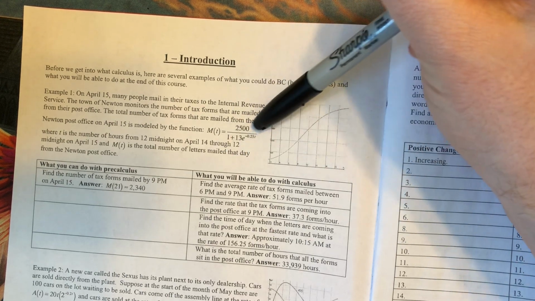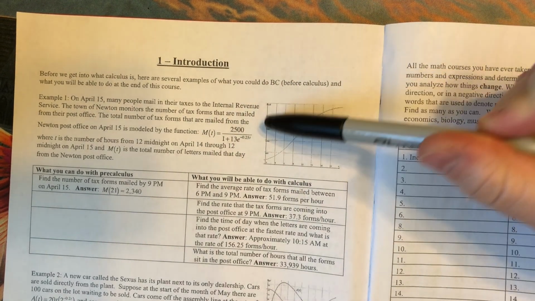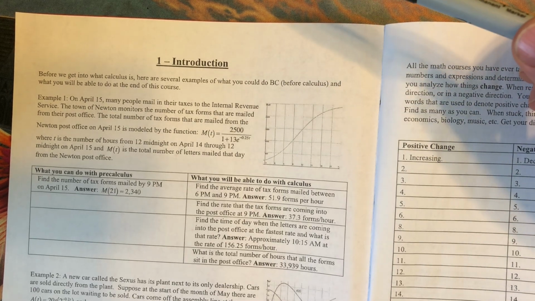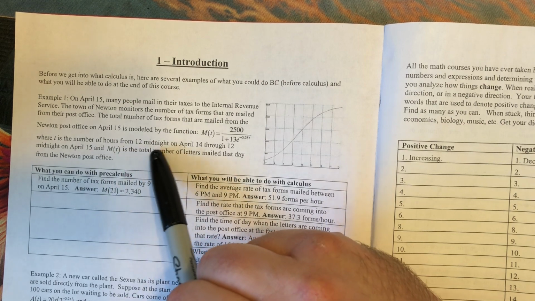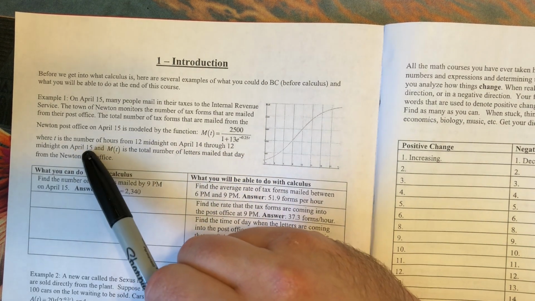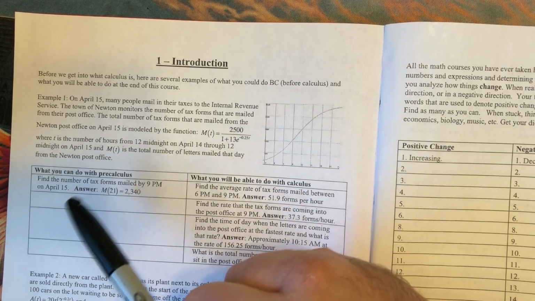Nice and relaxing. It's messy, but anyway, it looks like this. It winds up making this curve for us. Here t is the number of hours from 12 midnight on April 14th through 12 midnight on April 15th, and m of t is the total number of letters mailed that day from the Newton post office.